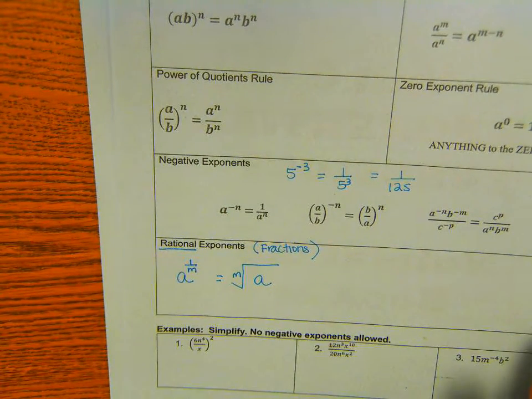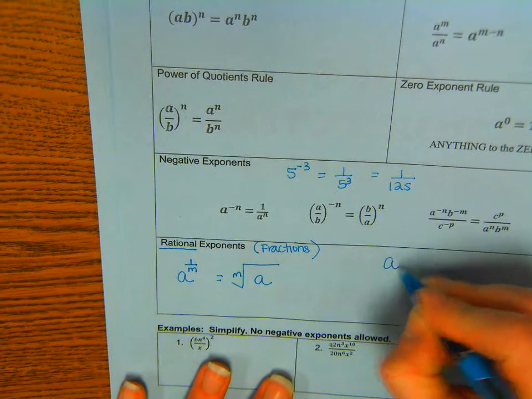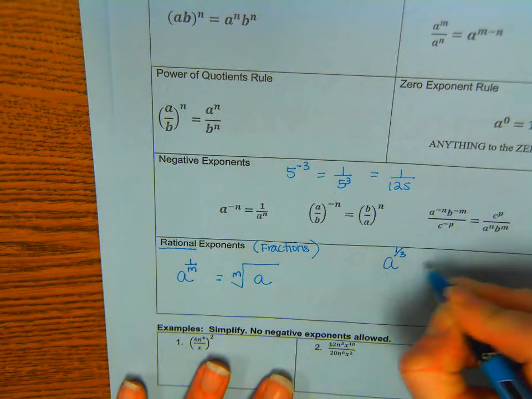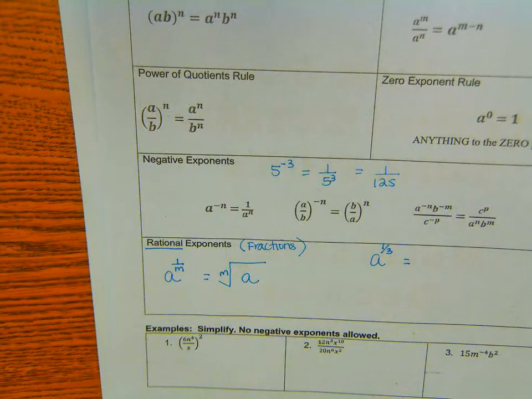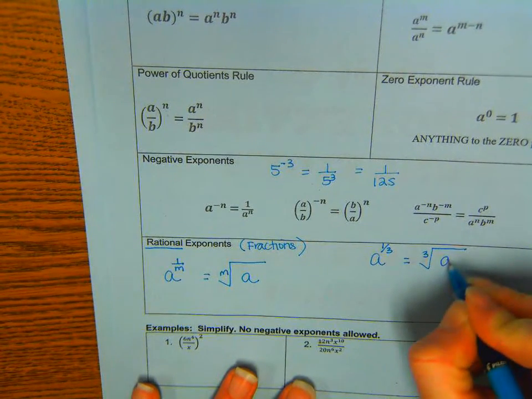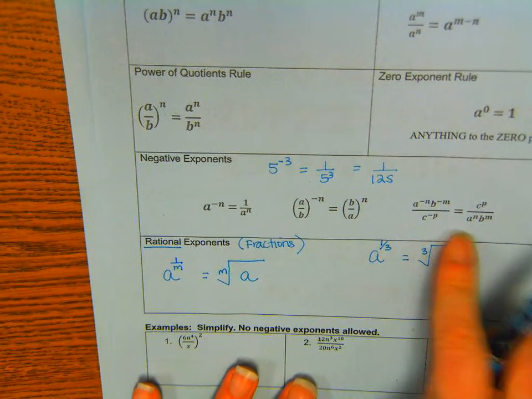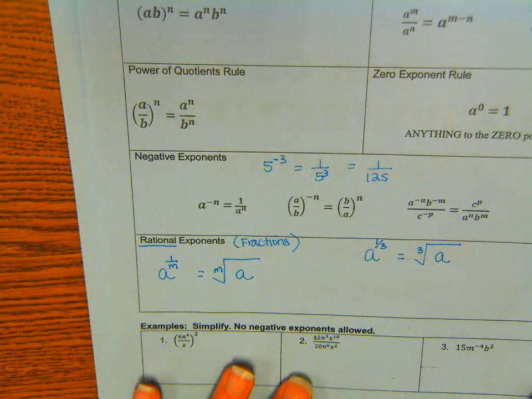If I had a to the 1/3 power, the way that I would write that, we call it a radical, is the cube root of a. This is called a radical symbol. Let's use a number. Let's do one with a number.